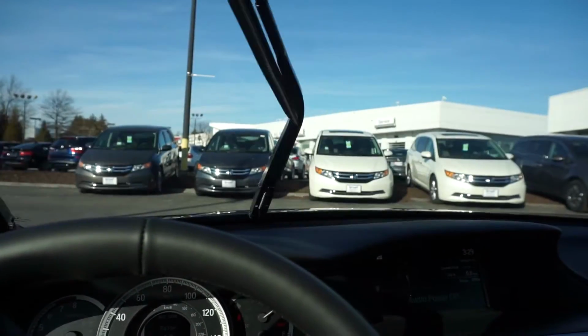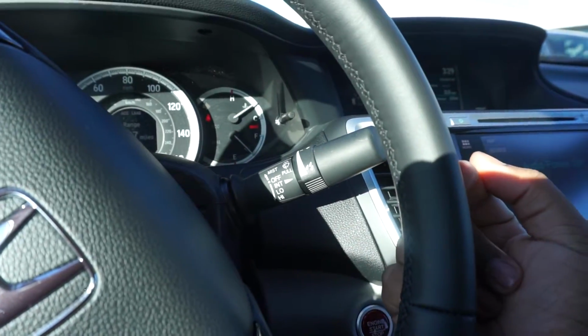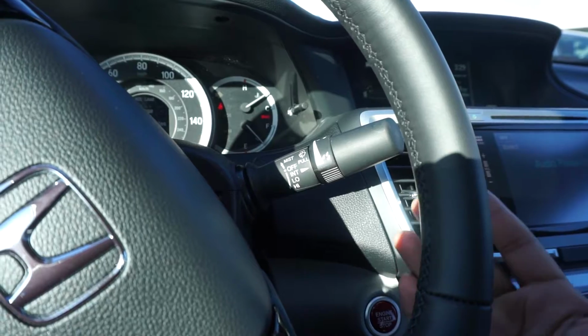On low and high. To spray the windshield, click it towards you, and to have the wipers just wipe once, click it up.